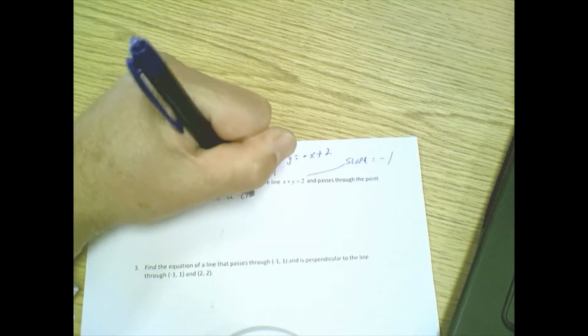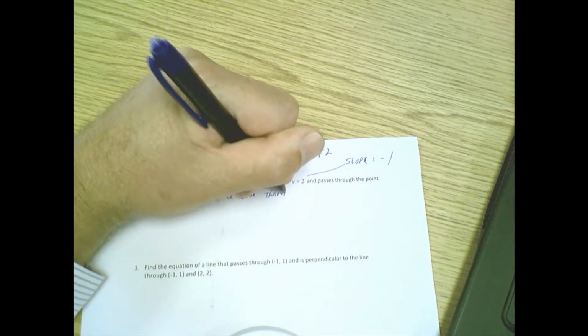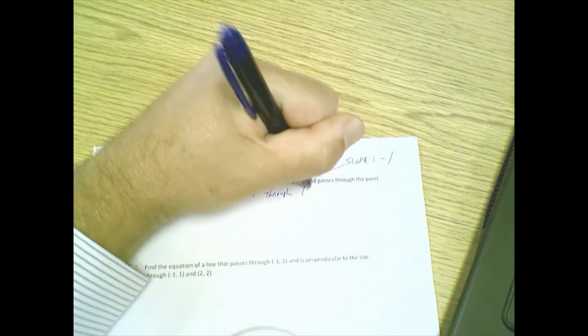So I need, and let's write it out, a line through -2, 5 with slope equal to -1. There's a slope, here's a point. I think using point slope form would be a good way to do this.